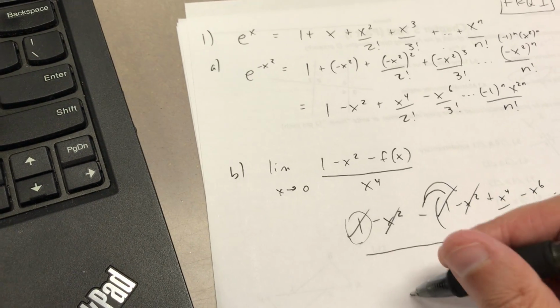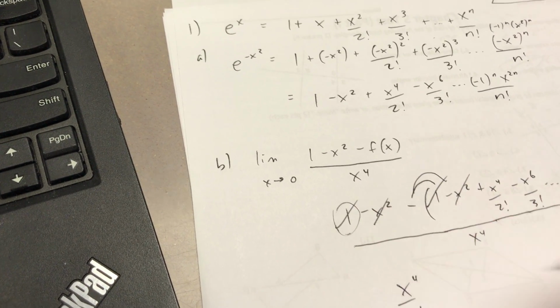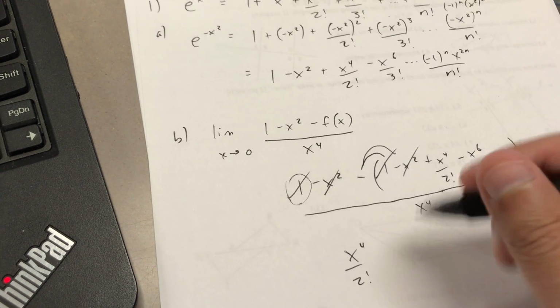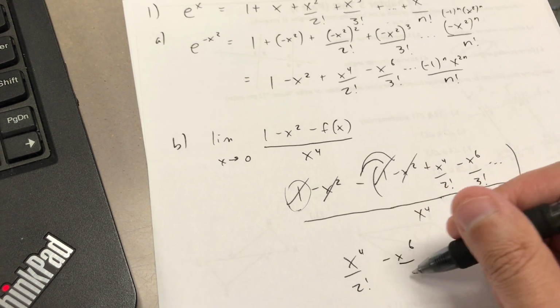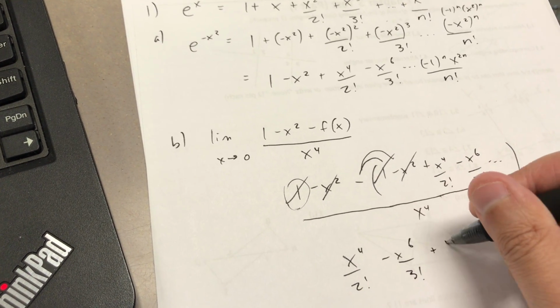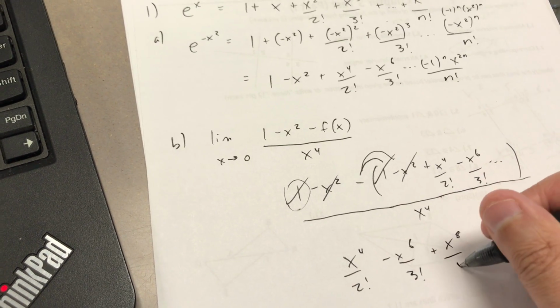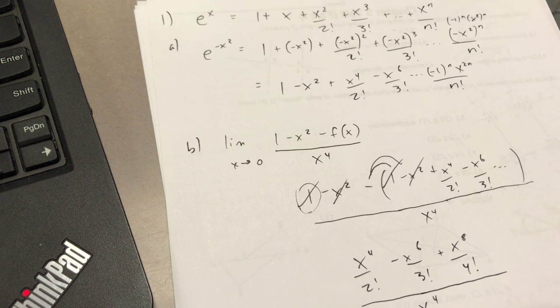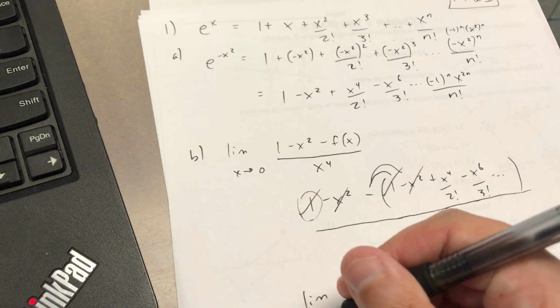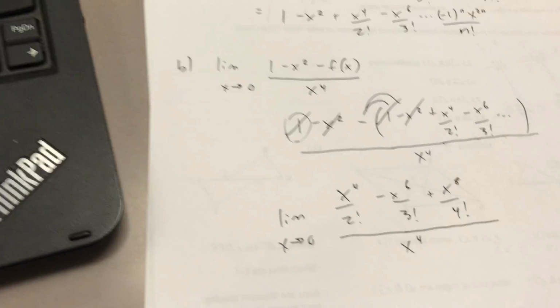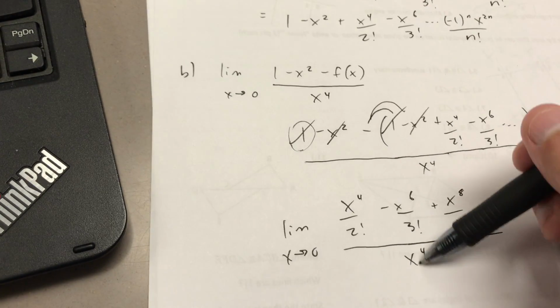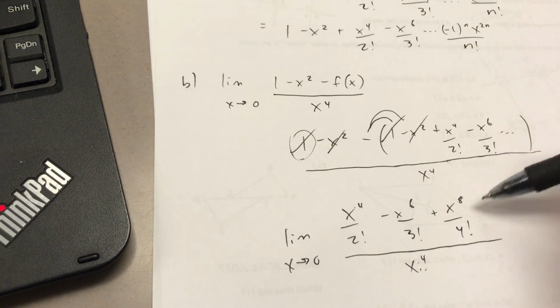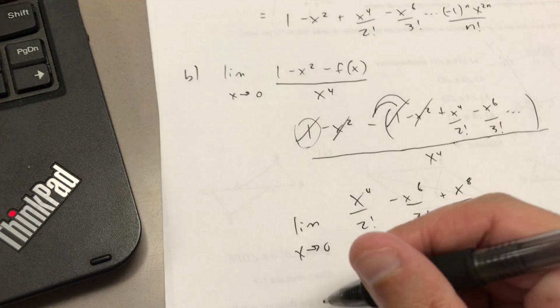And so what I really have here is x to the 4th over 2 factorial minus x to the 6th over 3 factorial, and then plus x to the 8th over 4 factorial, and so on. All of that's being divided by x to the 4th, and I'm trying to find the limit as x approaches 0 of this whole thing. Well, take a look here. Each of these is divisible by x to the 4th, so I can knock out a bunch of x to the 4ths.